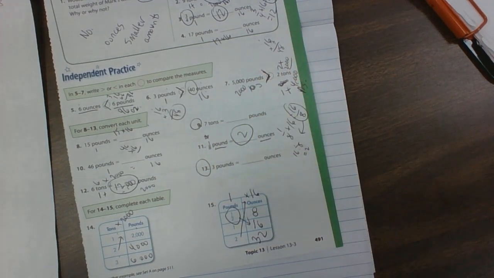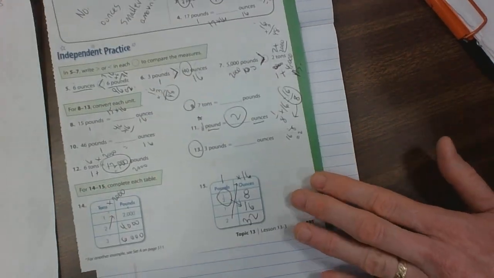8. So walk through that page, pause it, rewind it, go through it, look over it, okay? All right, I'm going to stop it right here and get ready for the next one.